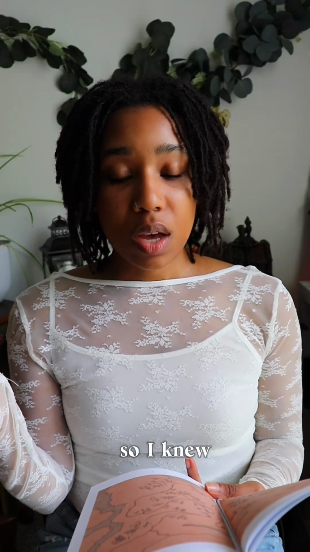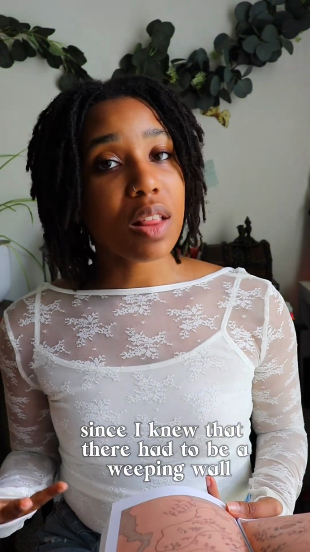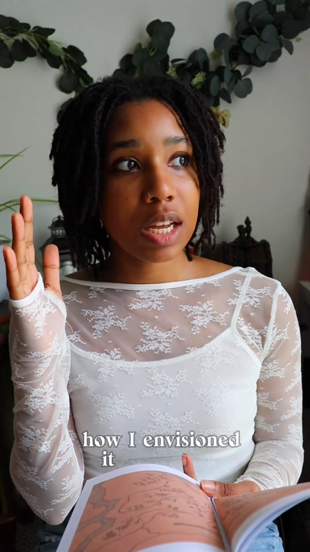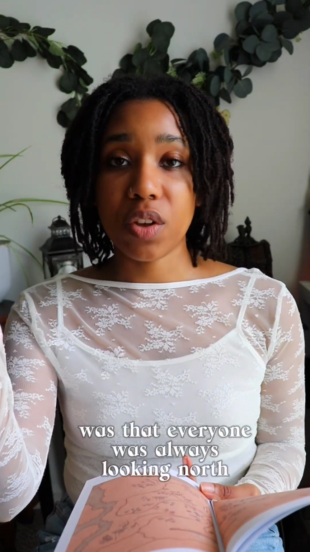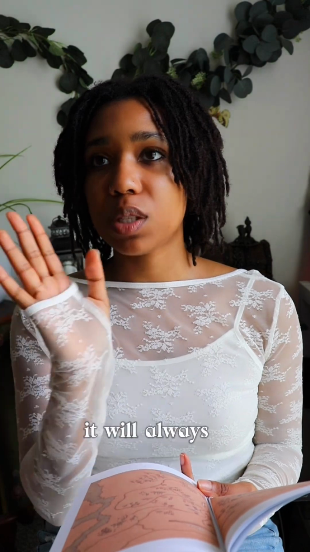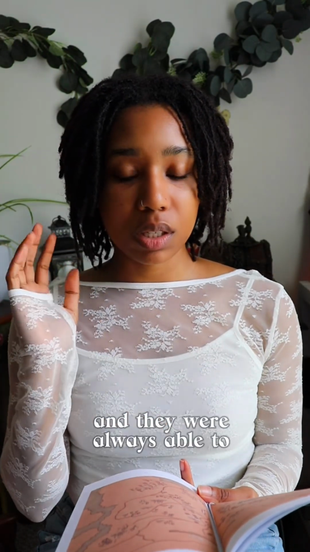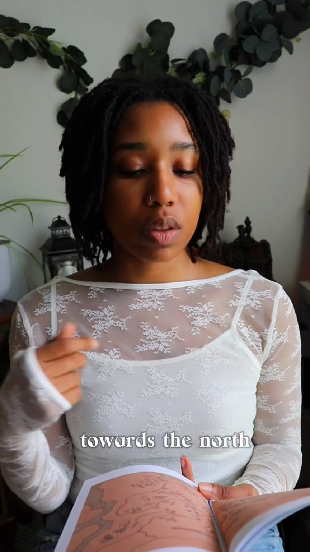Since I knew that there had to be a Weeping Wall, that's one of the elements inside of my story. How I envisioned it in my head was that everyone was always looking north. When someone was traveling, it would always be to the north of the character, and they were always able to see it just on the horizon towards the north.